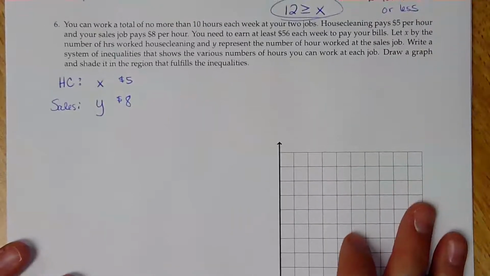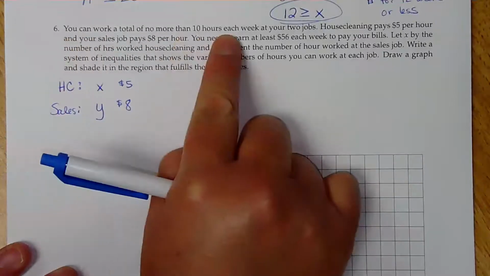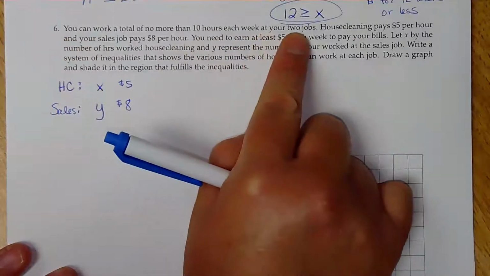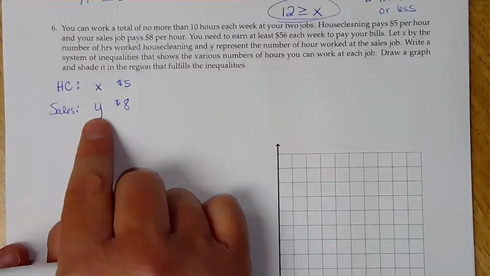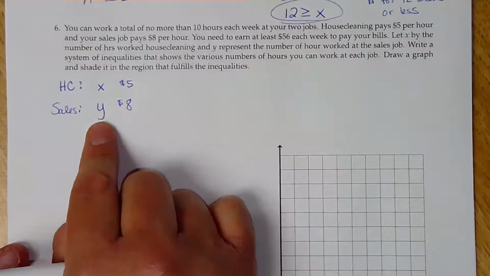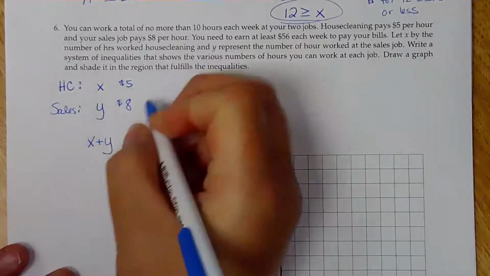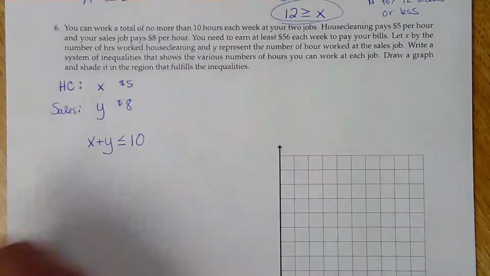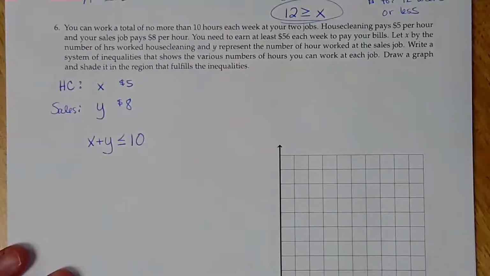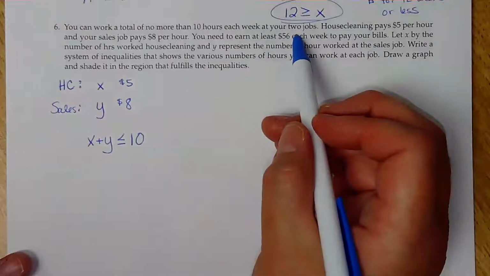So let's start by looking at some of this information we haven't used. So let's start here. You can work a total of no more than 10 hours each week at your two jobs. So if X is the number of hours house cleaning and Y is the number of hours in sales, then X plus Y has to be less than or equal to 10. Otherwise, you would be working more than the 10 hours, and that would break this rule. So there's one of our equations.